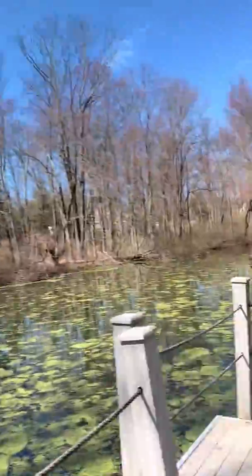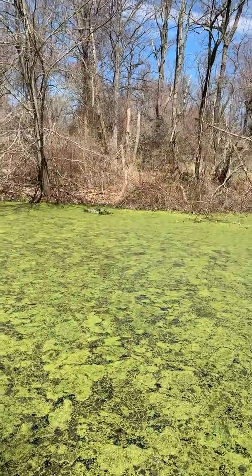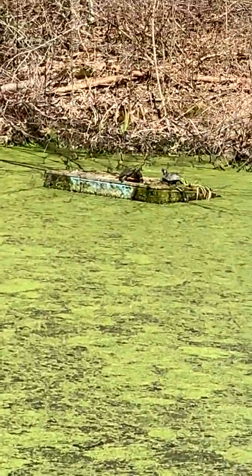Thank you very much. This is New Canaan Nature Center. This is our marsh pond. You can come visit here anytime. There's even a couple turtles out on a dock enjoying the sun right there. So lots of stuff to see.